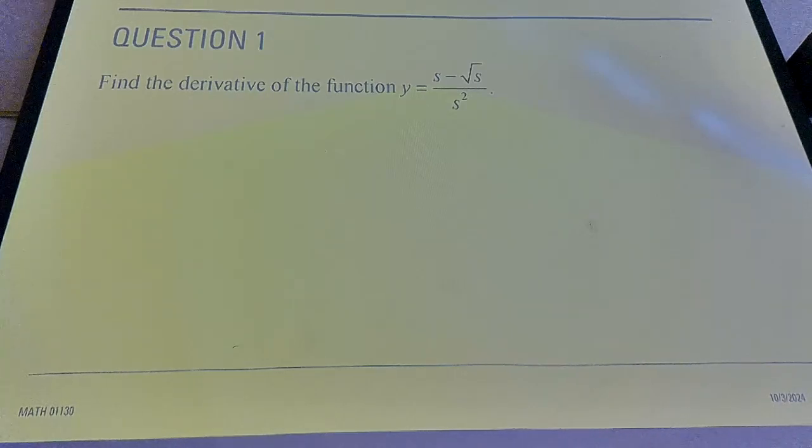How would you want to attack this? What was that? Conjugate? Well, I mean, you could, but that would make it worse. And then from the s squared that comes in the denominator, multiply s minus the square root of s by s. How would that simplify then, using powers? Not that way yet.